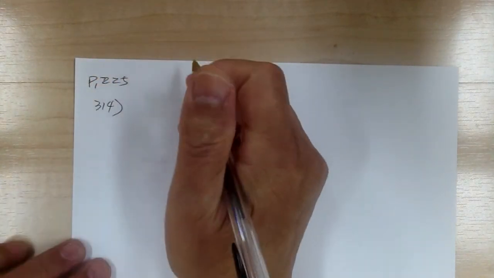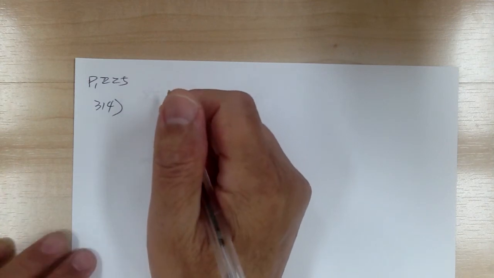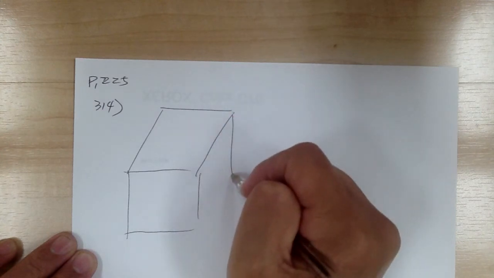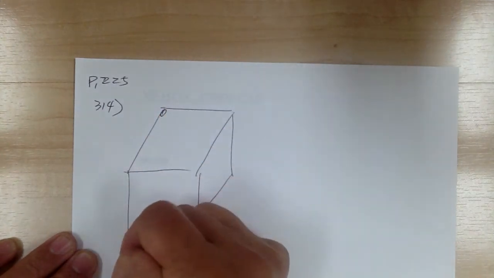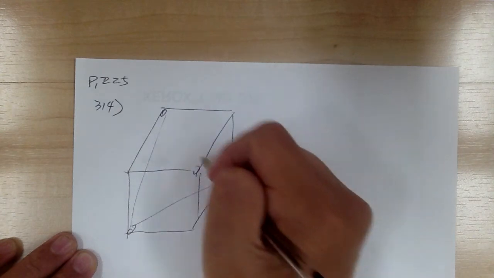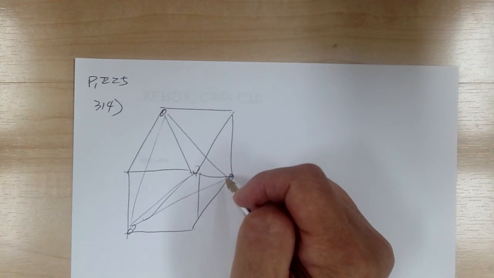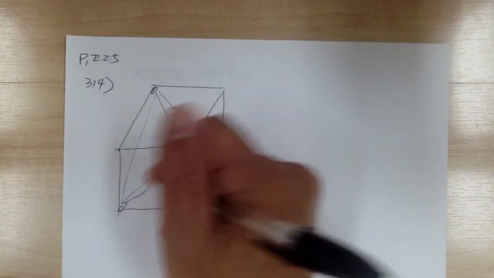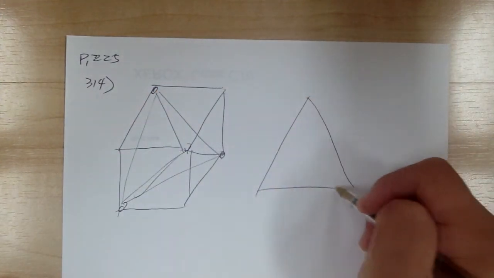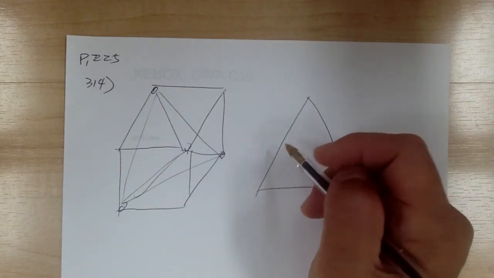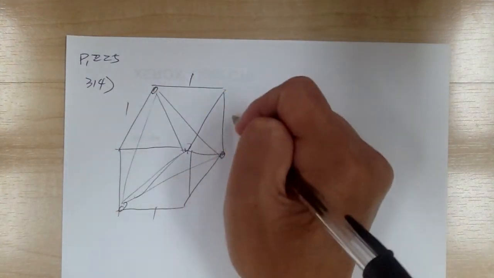Okay, let's go to 314. Okay, so 314, you have the cube. And you're connecting the vertices to form a tetrahedron. Okay, so if you just look at one of the faces, it looks like this. But again, you deal with ratio and no number is given, so you can put in any number. So I'm just going to call this equal to 1.